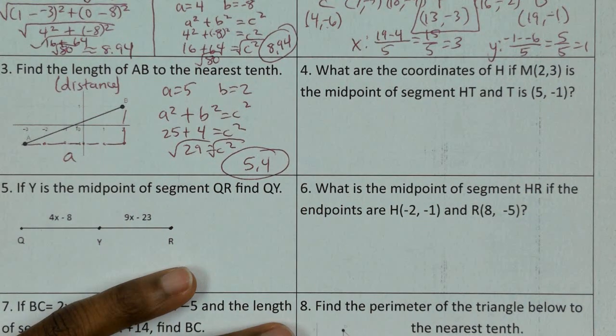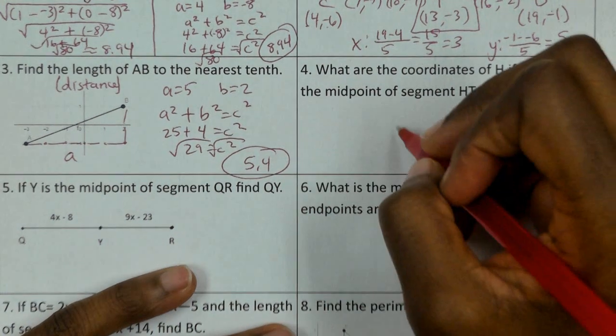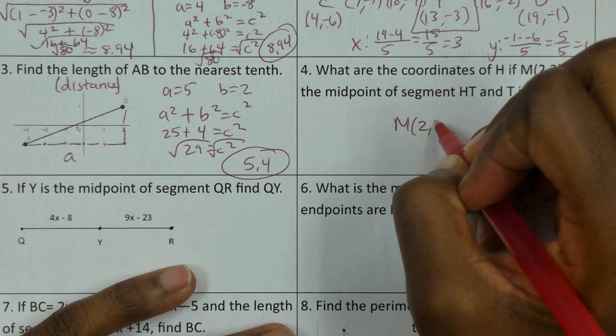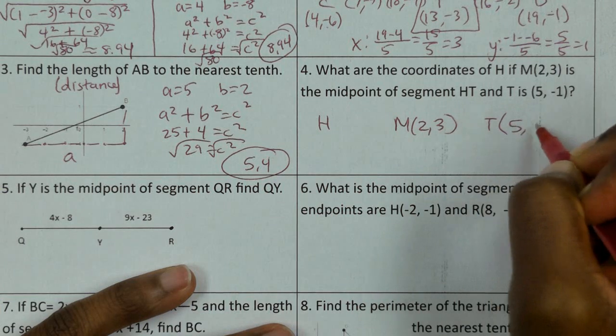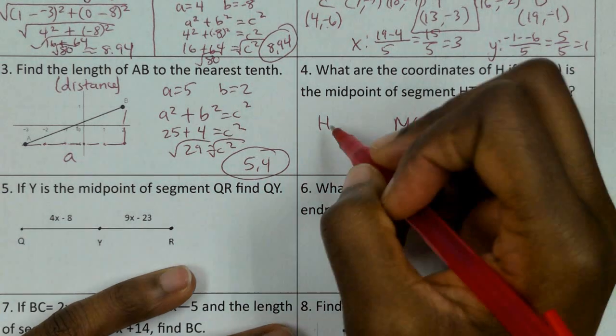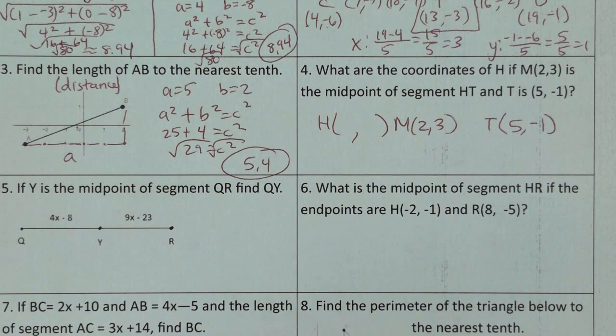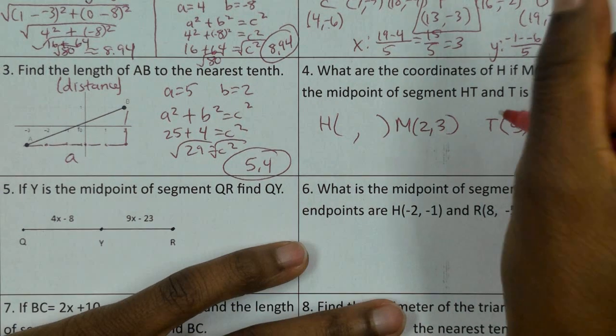Okay, what are the coordinates of H if M is the midpoint? So M is the midpoint of segment HT, and T is at (5, -1). As long as you put M in the middle, then you can do your shifts.